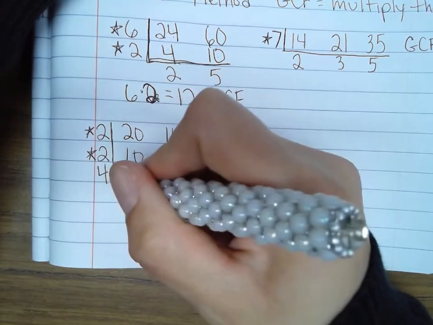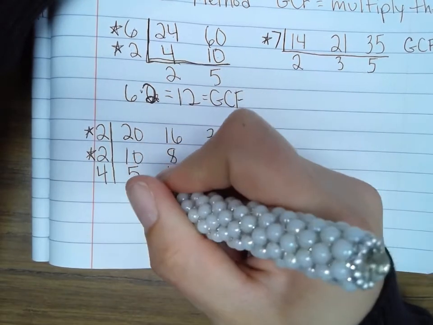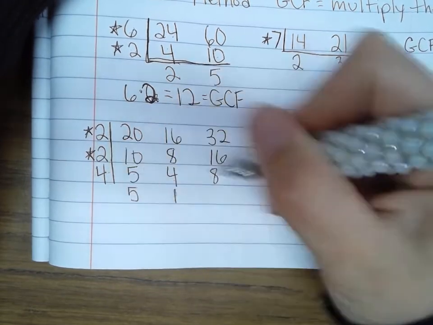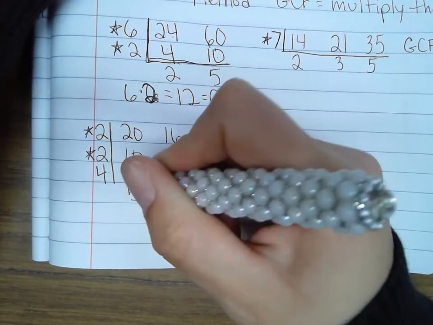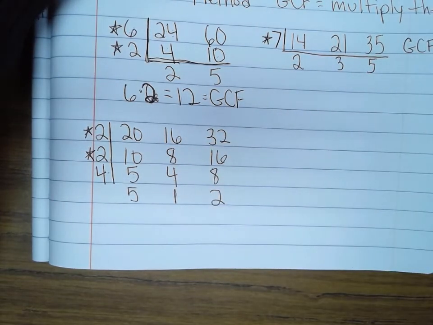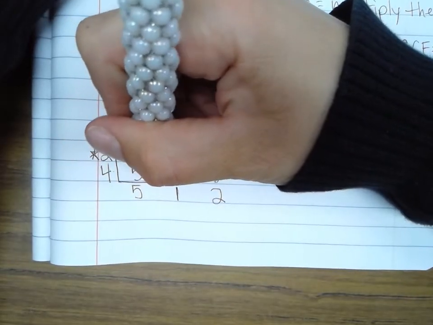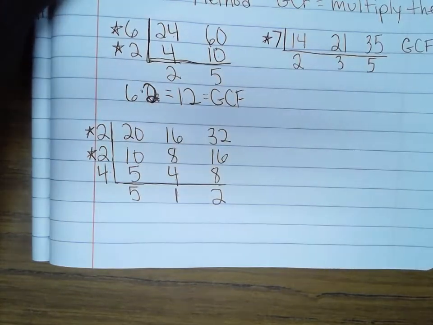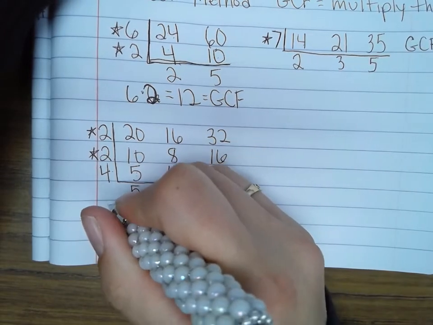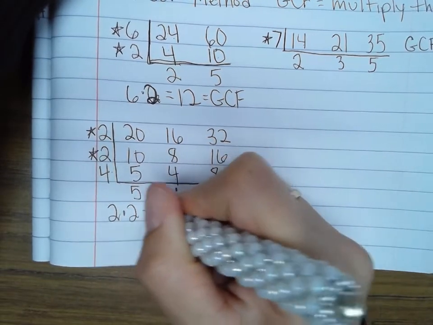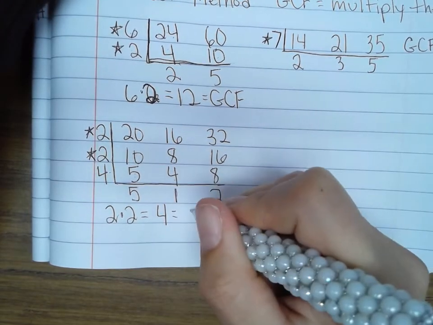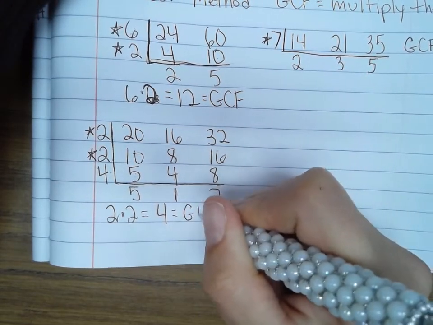I'm going to put 4 there. And since 4 won't go into 5, I'm just going to write 5 here. 4 goes into 4 1 time. 4 goes into 8 2 times. Now, 5, 1, and 2 share absolutely nothing in common. That tells me I'm done with my ladder. I'm going to complete that. Now I'm going to multiply the stars together, so it'd be 2 times 2, which is 4. So the greatest common factor of this set is 4.